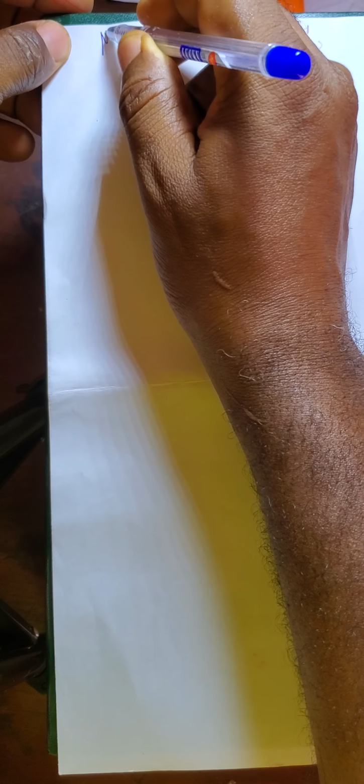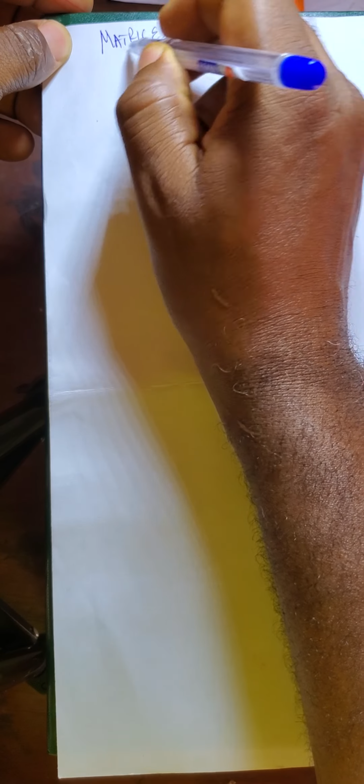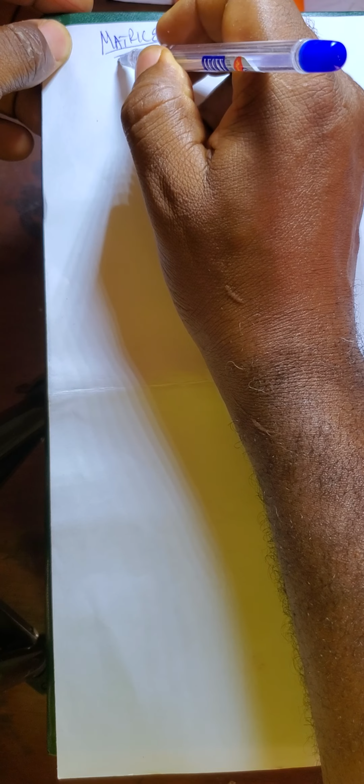Today, we are taking a topic in mathematics, and that topic is on matrices. That's the plural form of matrices. The singular form of it is matrix.